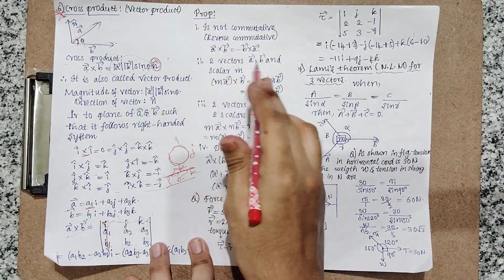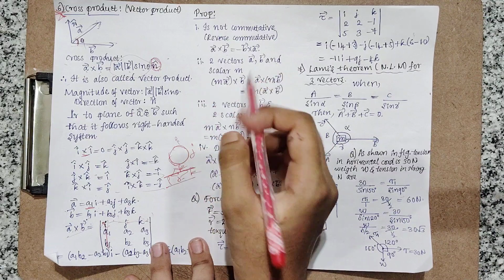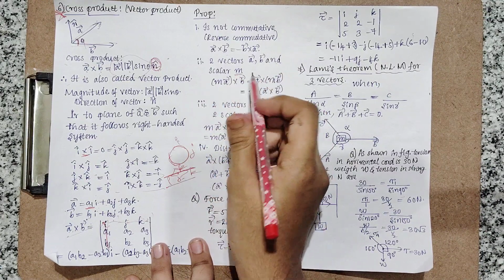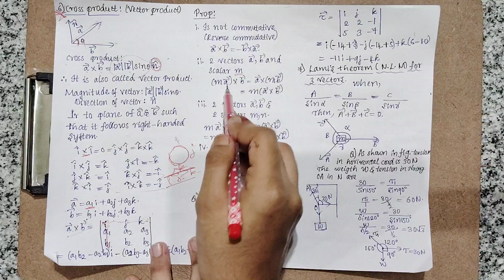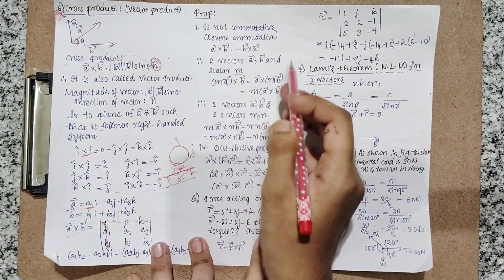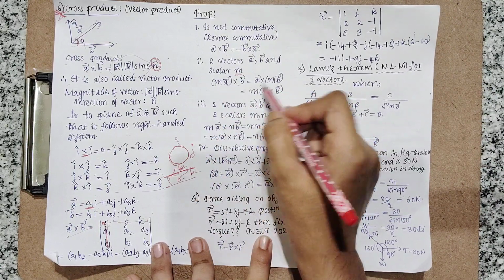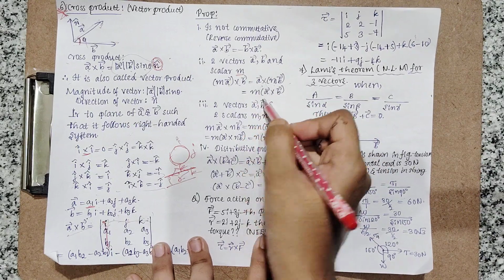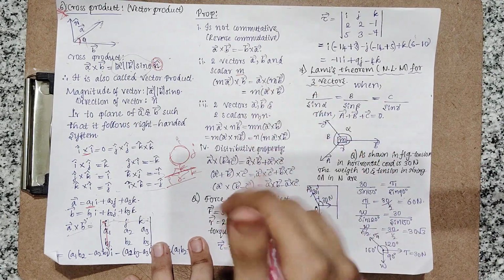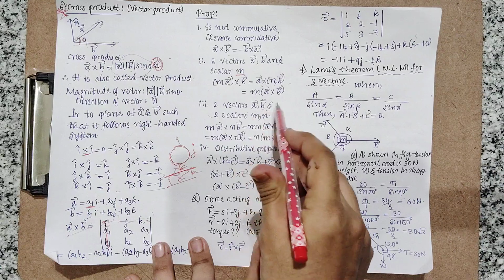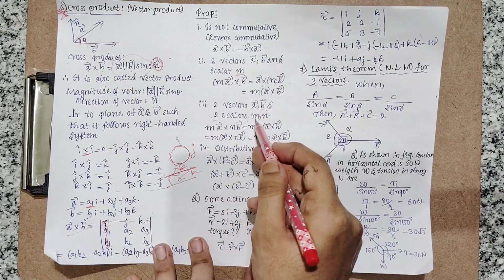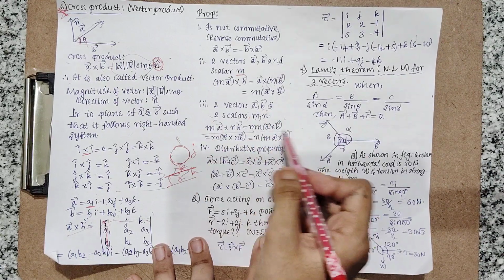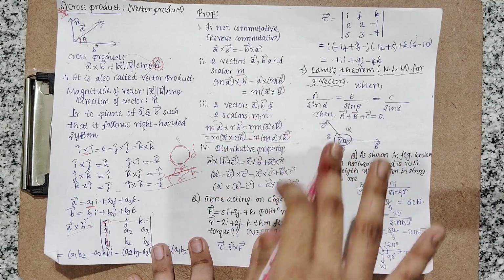Two vectors A bar and B bar and scalar m. So if m is your scalar, then m times A bar cross B bar is equal to A bar cross m times B bar, which can also be written as m times A bar cross B bar, these three are same. In a similar way, if two vectors A bar, B bar and two scalars m, n, these four will be same. Just simply remember this.